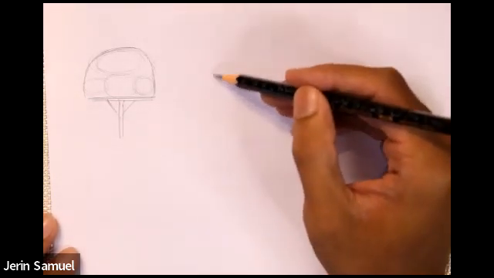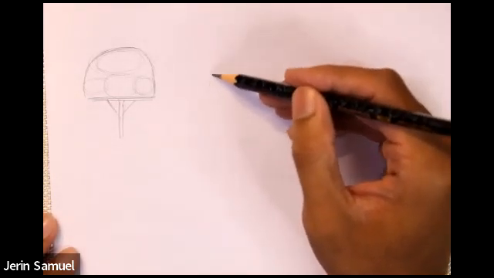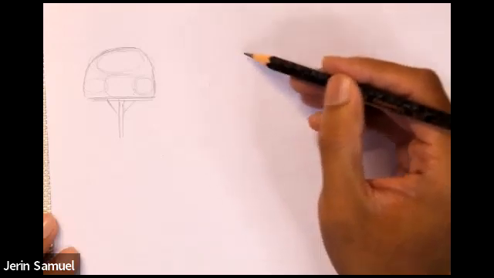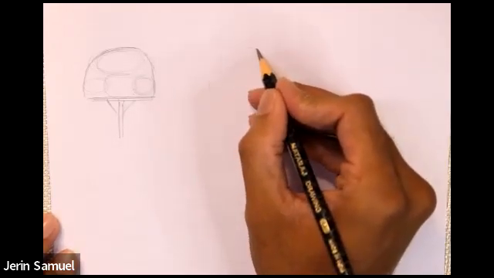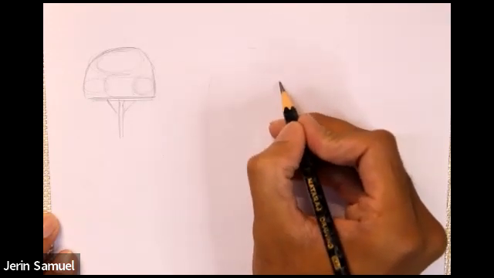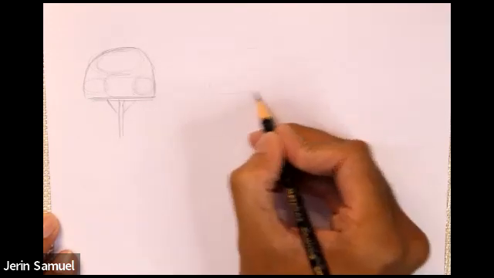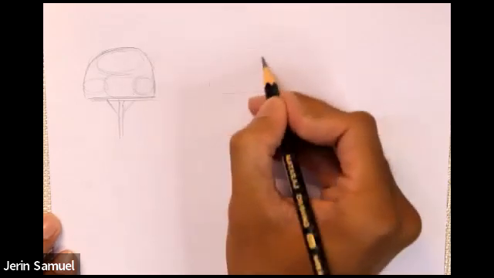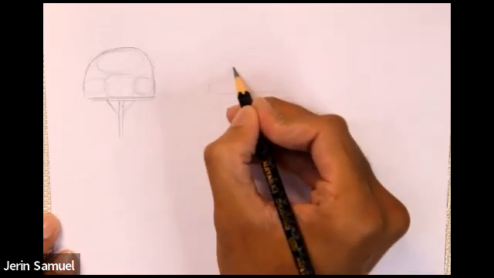So first I've made the semicircle. This time I'll make it very light. Okay. And then I've made an oval.